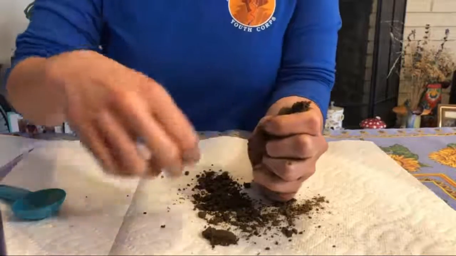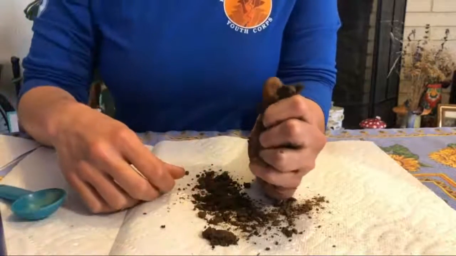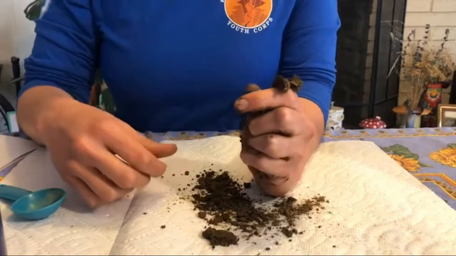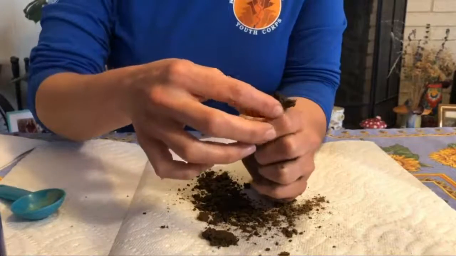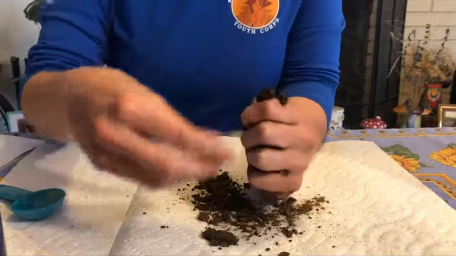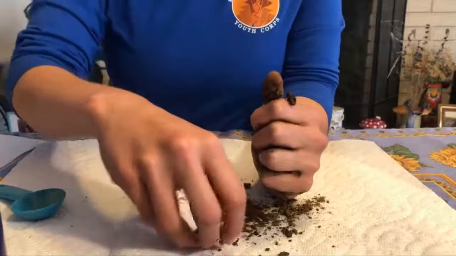Oh, it broke off there pretty soon. You can keep going too if you want to see if it breaks off. Looks like it broke off again. So it looks like mine's pretty crumbly.